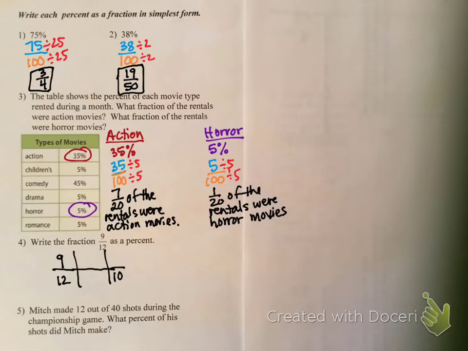And my goal is to get the denominator equal to 100. Okay. I can't multiply 12 by anything to get to 100. So I need to come up with numbers that can go into 100. Let's see, 2, 4, 5, 10, 20, 25, 50.